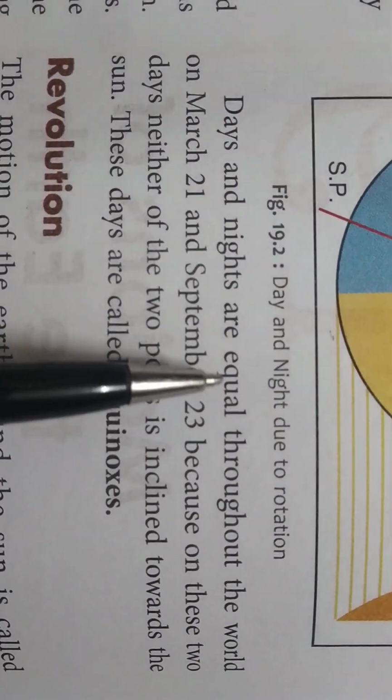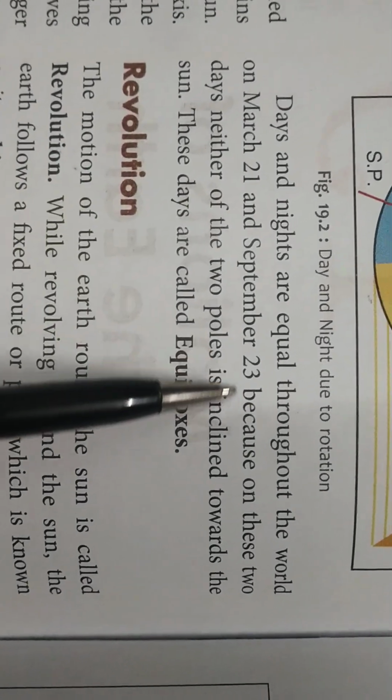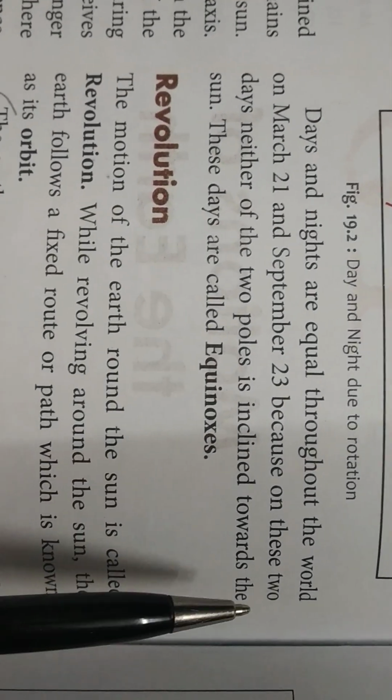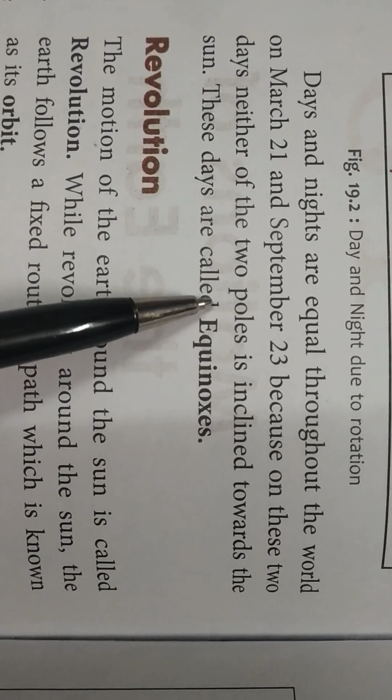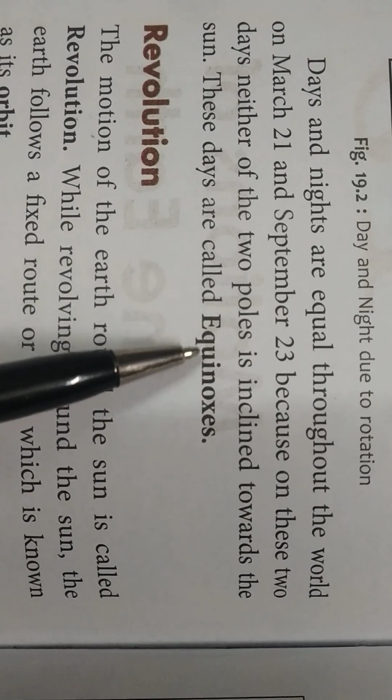Days and nights are equal throughout the world on March 21 and September 23 because on these 2 days neither of the poles is inclined towards the sun. These days are called equinoxes.